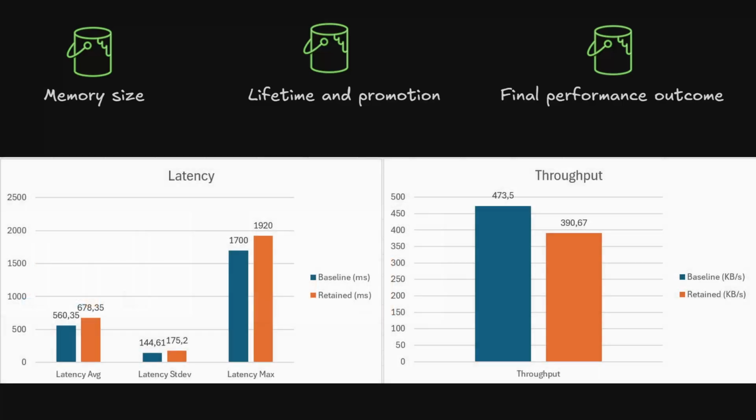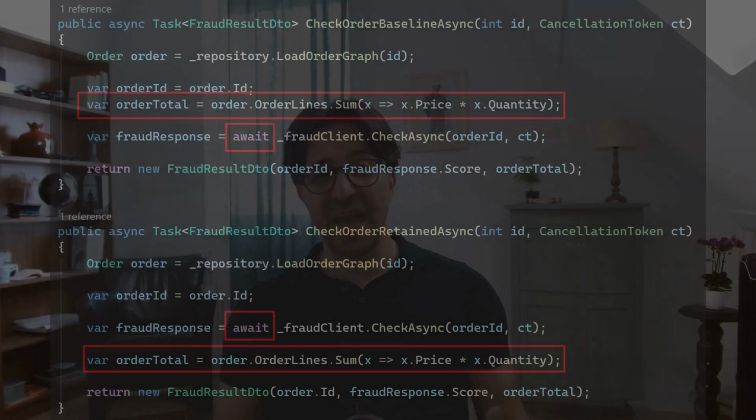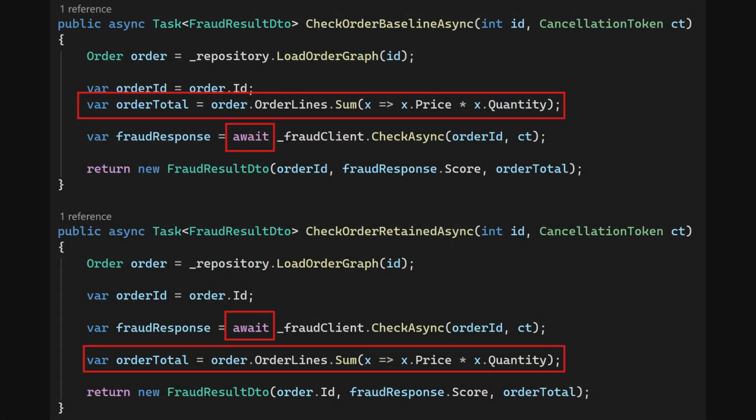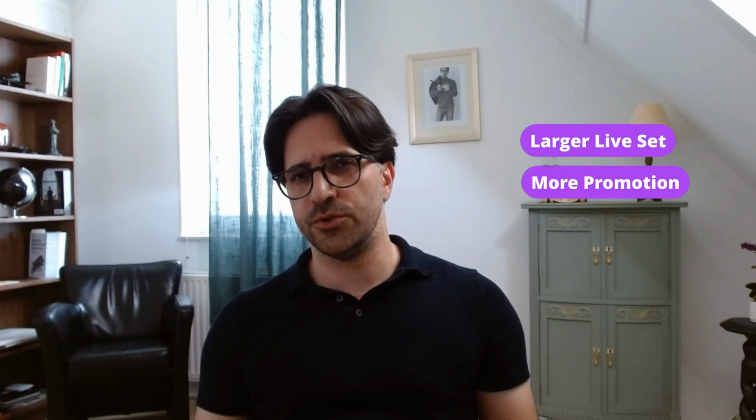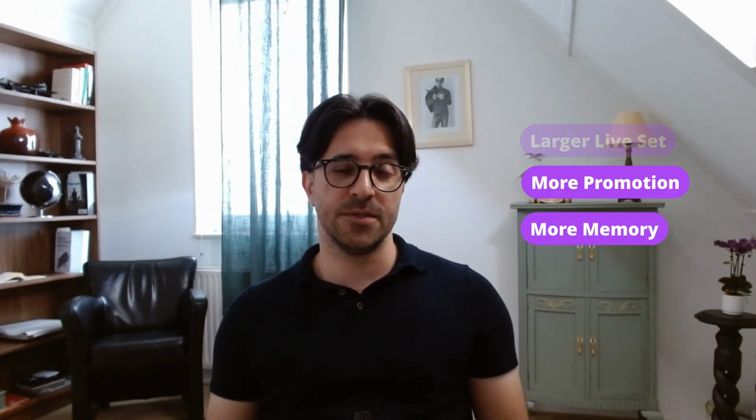And that brings us to the final bucket, the actual outcome, latency and throughput. In the retained version, latency is higher and throughput is lower. So at this point, this is no longer just a memory story. It has become a performance story. That one lifetime difference, meaning keeping the object graph alive across the async wait, changes the whole memory shape. You get a larger live set, more promotions into older generations, more memory held by the process, higher latency, and lower throughput. That's the connection.